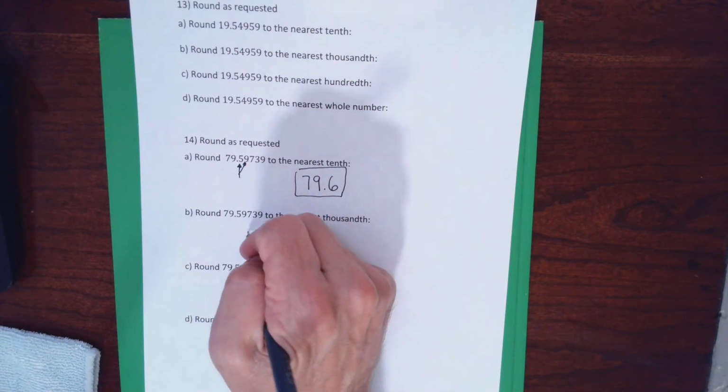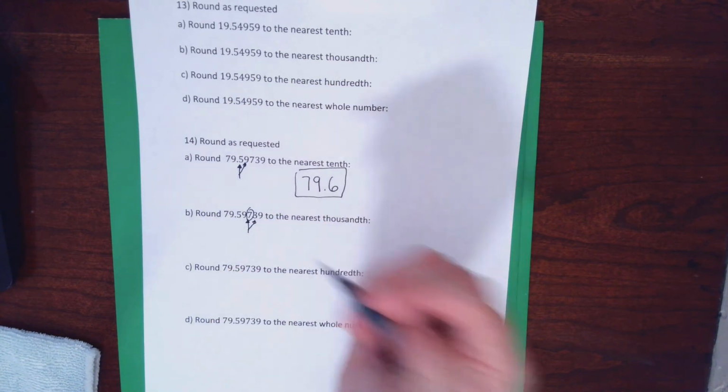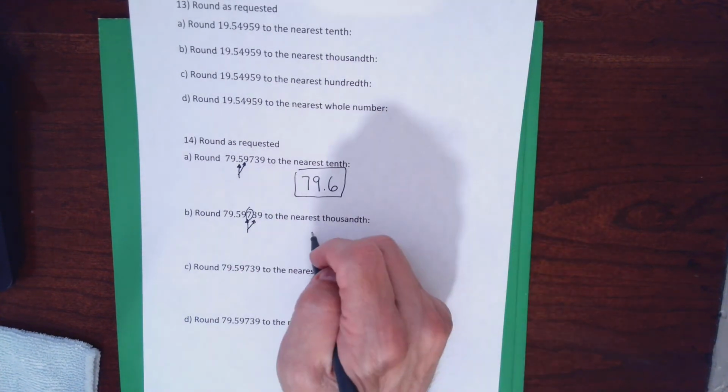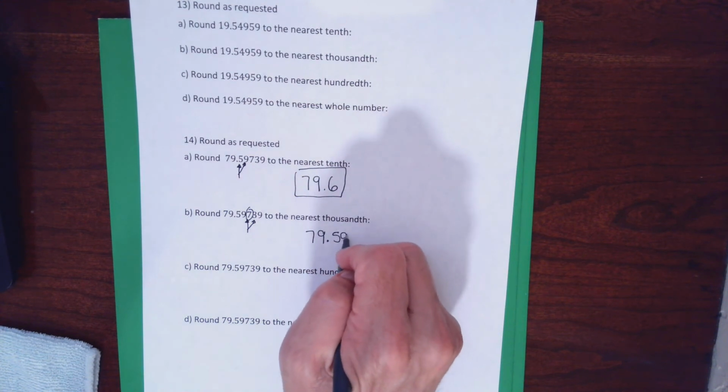Part B of 14 wants me to round to the thousandths position, which is that position right there. I look at the number after, it's a 3, which isn't 5 or bigger, so I'm going to leave that 7 alone and not round it up to an 8.